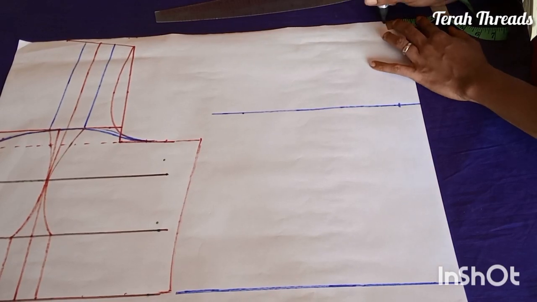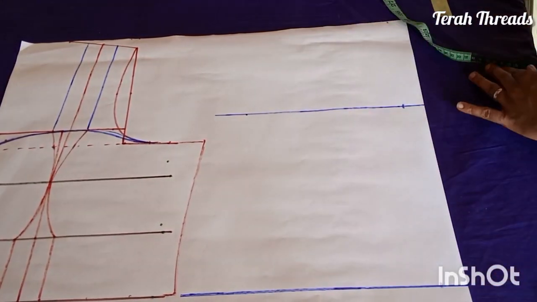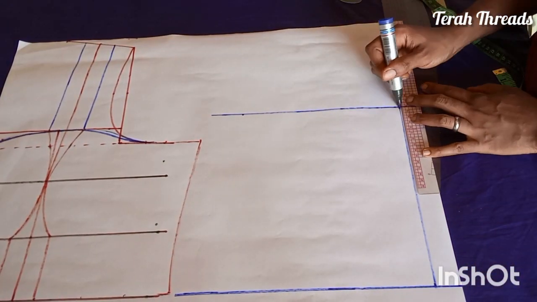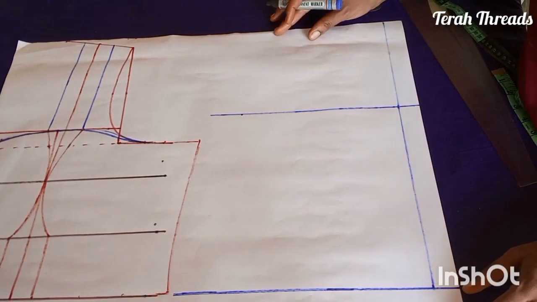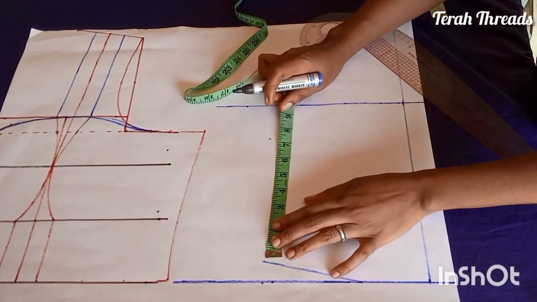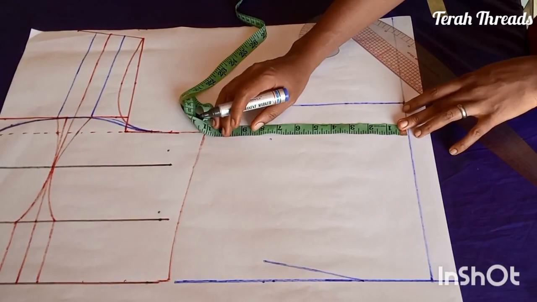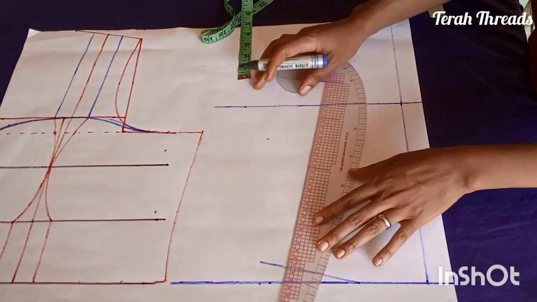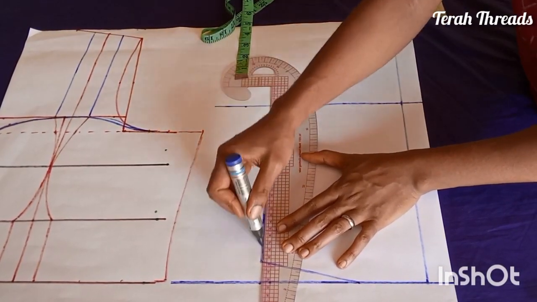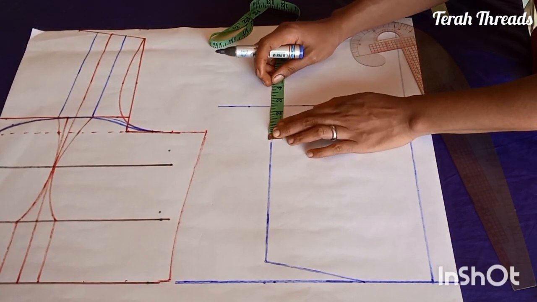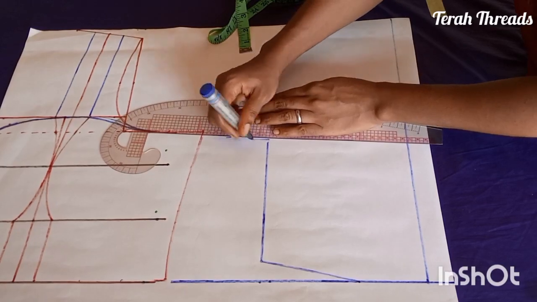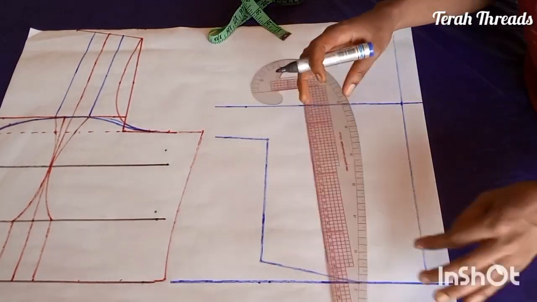Then for the back, I'm measuring out my zipper allowance. So I just measure 1 inch for the zipper allowance first. Just roll it this way. Okay. Then the shoulder slope. Okay. Then we'll connect our armhole. So this is just the upper chest line I'm trying to create here.